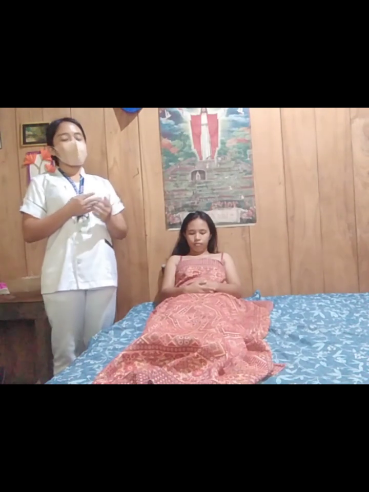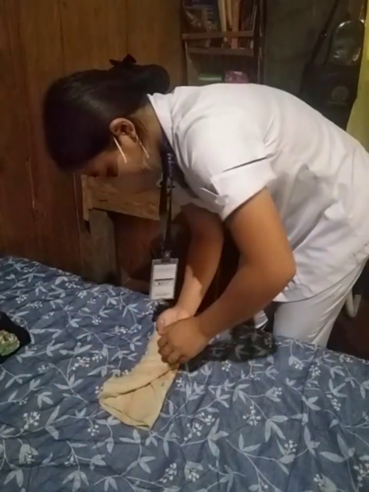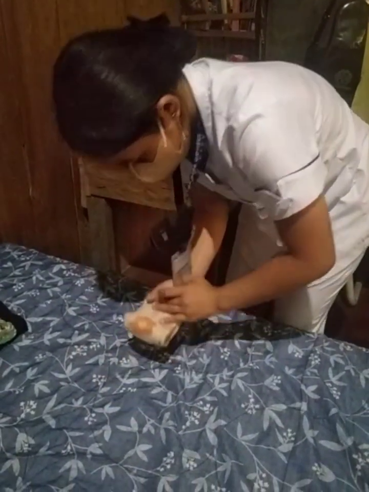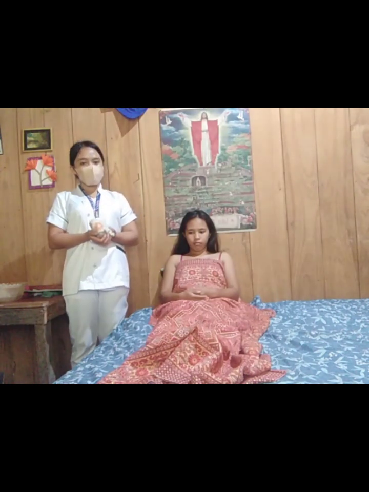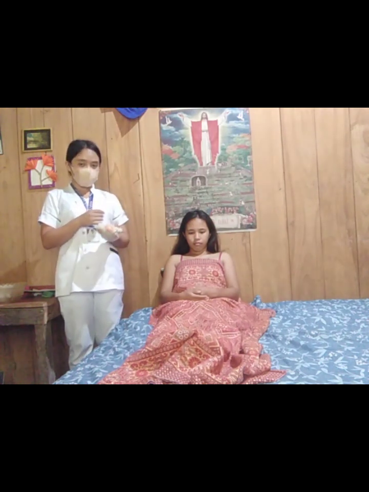And then the next is make a mitt with the cloth. It is an effective way of cleaning and prevents the cloth from dropping or being lost during the procedure. And the next is wash the client's face, ears and neck, rinse, pat and dry to prevent infection or discomfort.